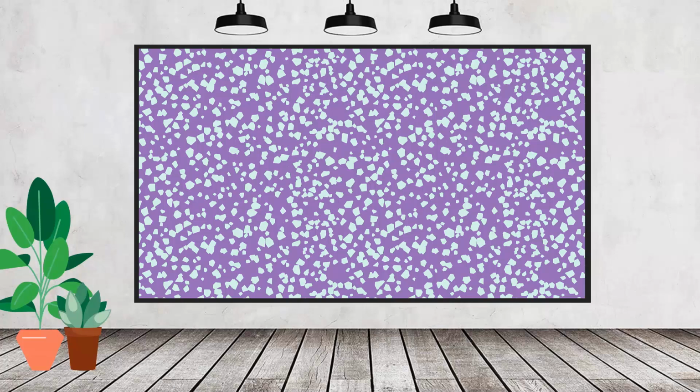Today we're going to create a pattern like this terrazzo style design in Adobe Illustrator, and we're going to do it without creating any of these complex shapes.